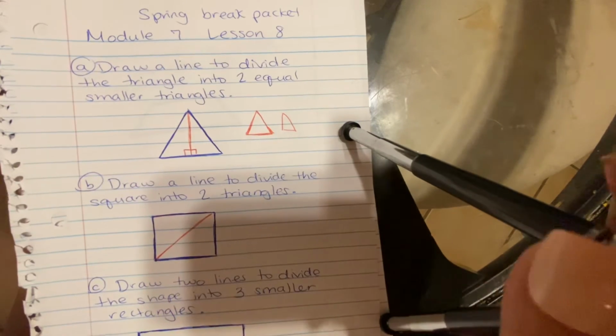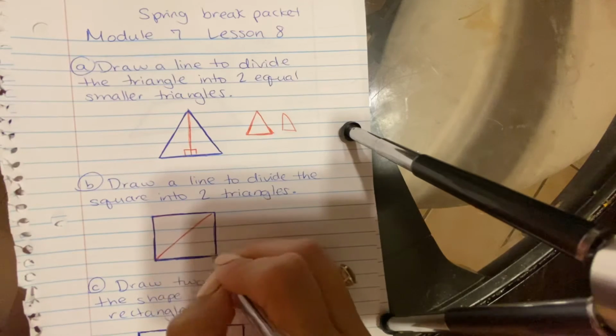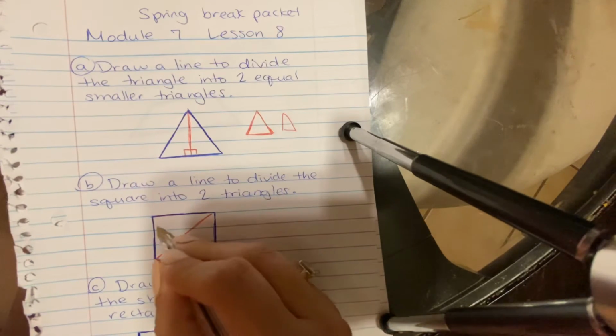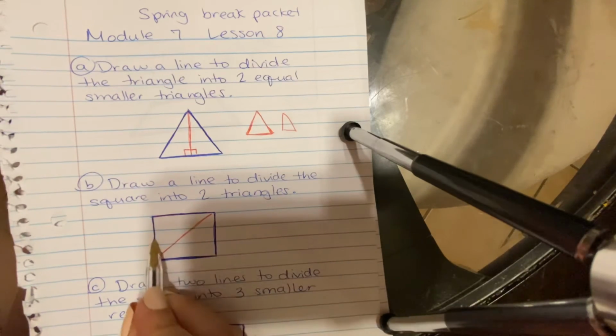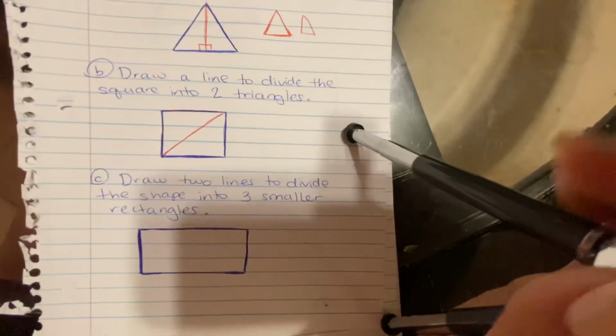All right, or you could have put it here. So it doesn't matter. You could have put it on this side or you could put it on this side. But you couldn't have put it this way because then you wouldn't have had triangles, you'd have had rectangles.